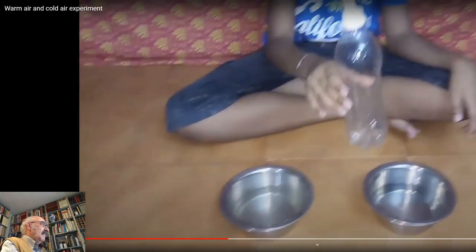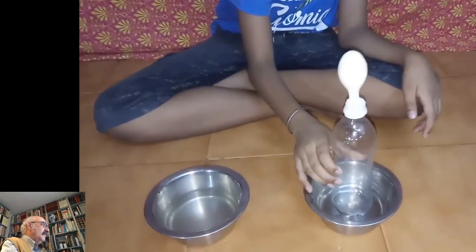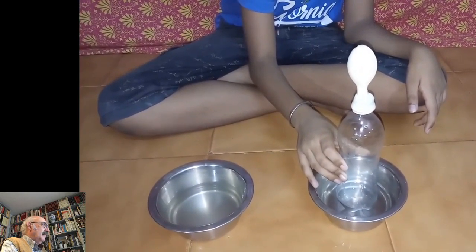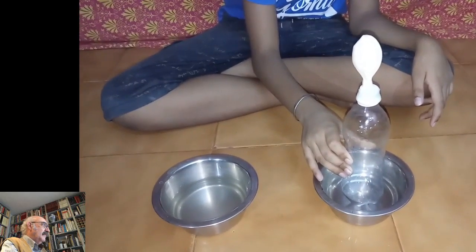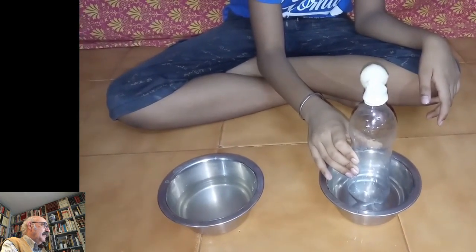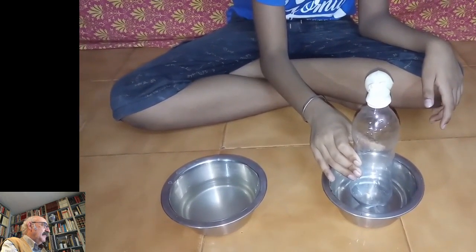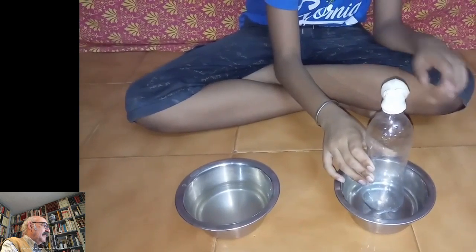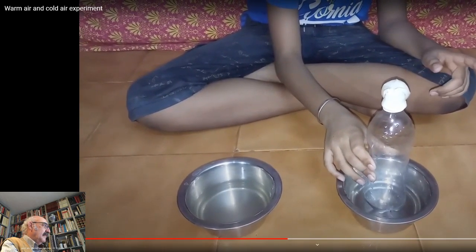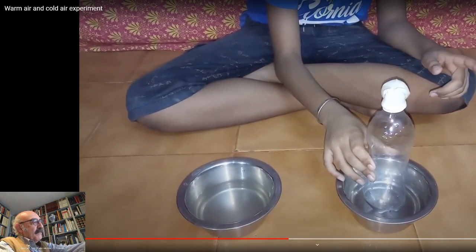Now when I keep it again in the cold water, it will start deflating. So the energy is transferring from the hot water to the cold water, from the cold water to the balloon, and from the balloon to the cold water.